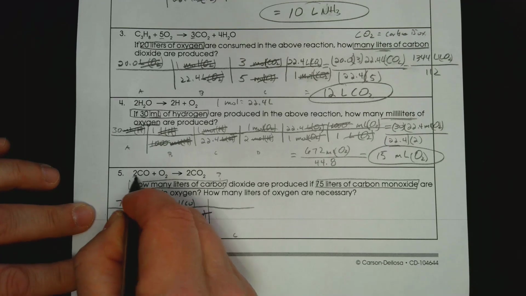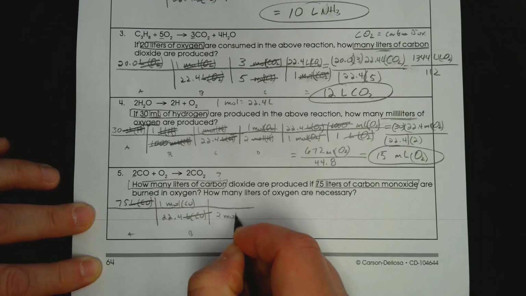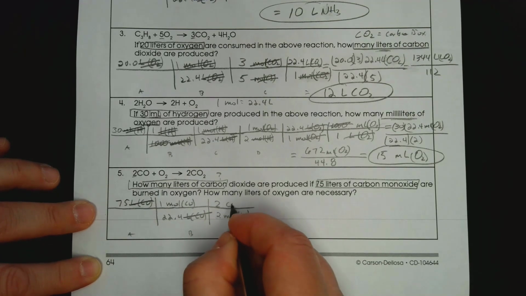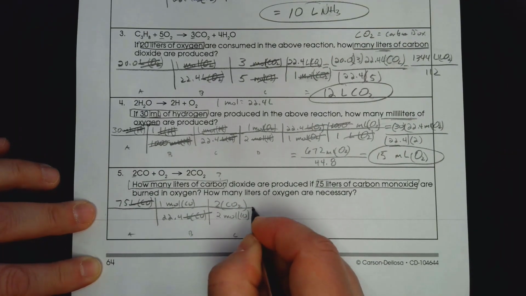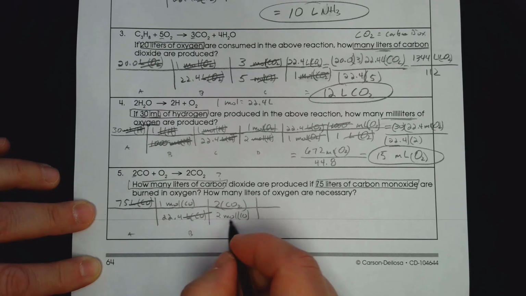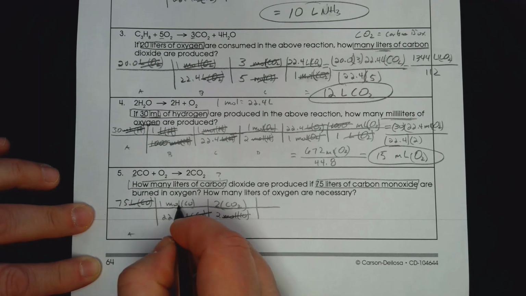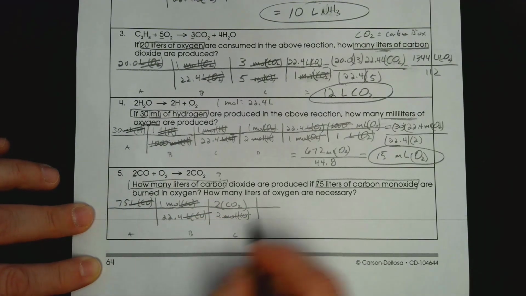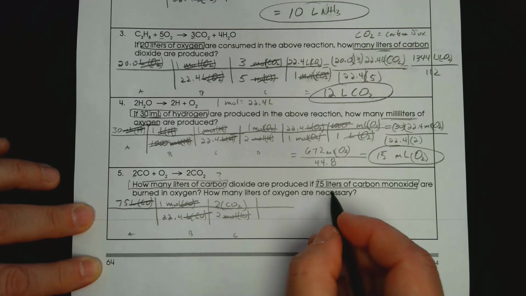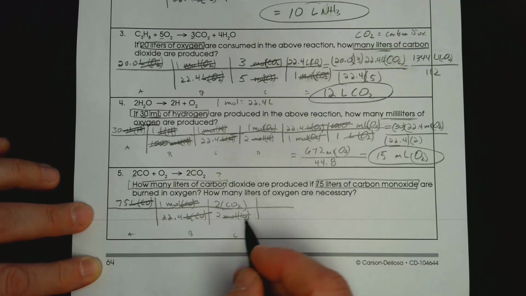And according to my problem, I have 2 moles of carbon monoxide, and I've got 2 moles of carbon dioxide. And that's what I'm going to put right here. And that's going to give me the ability to cancel out my moles of carbon monoxide here and here. And again, you guys, I'm trying to figure out how many liters of carbon dioxide I have.